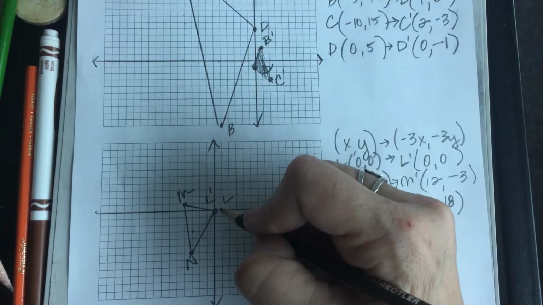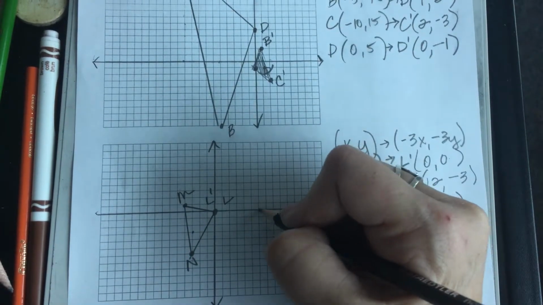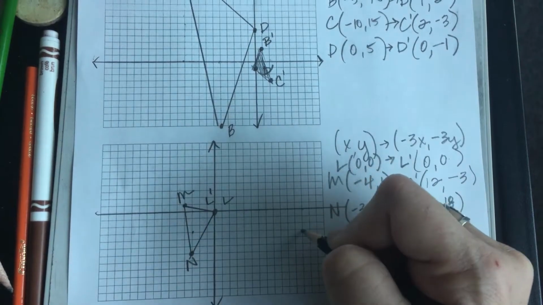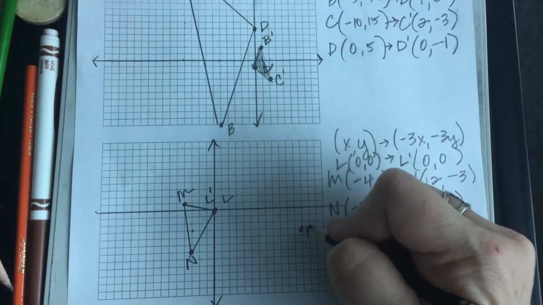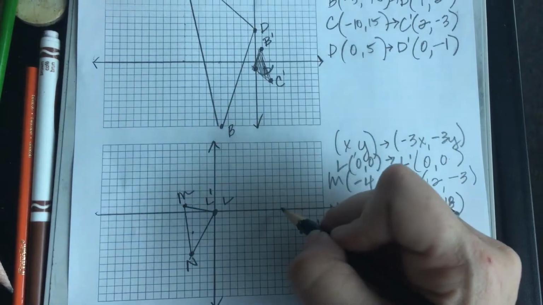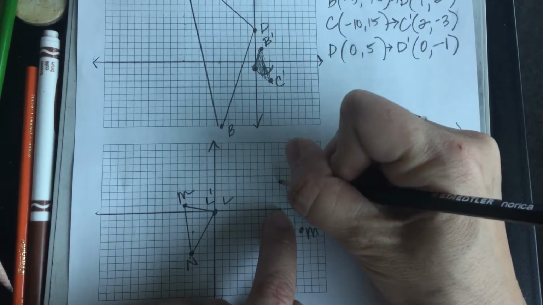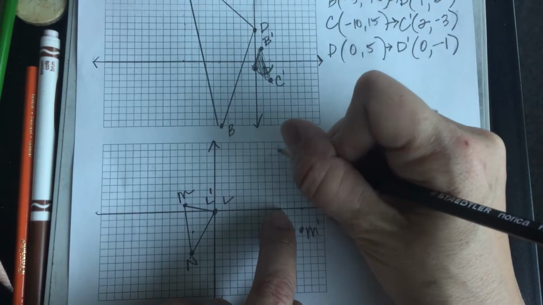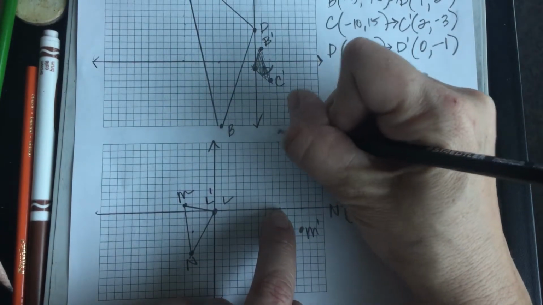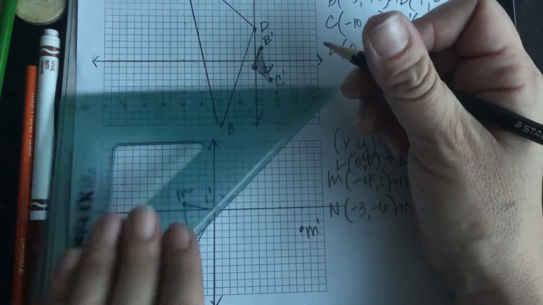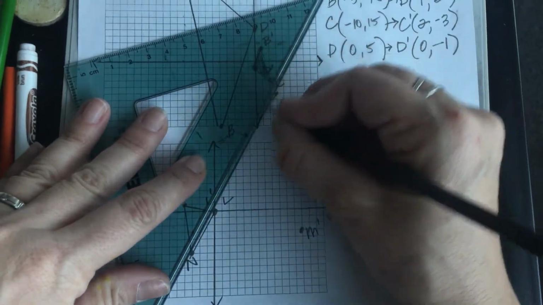M prime is 12. 1, 2, 3, 4, 5, 6, 7, 8, 9, 10, 11, 12, and -3. That's where M prime lands. 9 and 18. I'm going to have to get this one off my page. 1, 2, 3, 4, 5, 6, 7, 8, 9, 10. Holy nuts. 12, 13, 14, 15, 16, 17, 18. It's way up here. It turns and gets 3 times bigger.